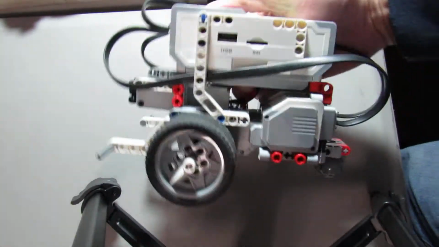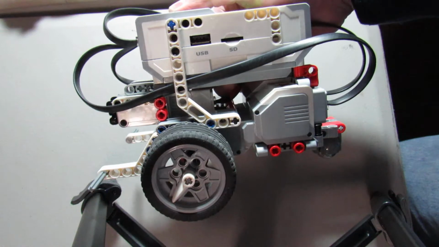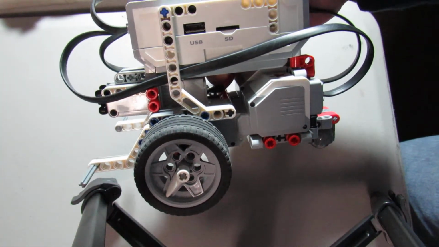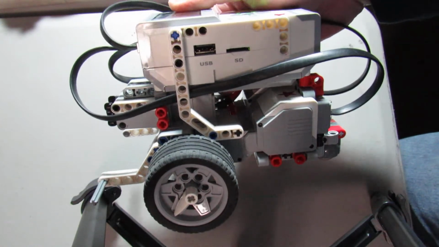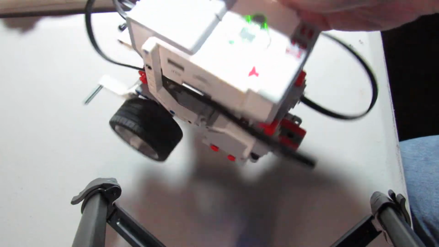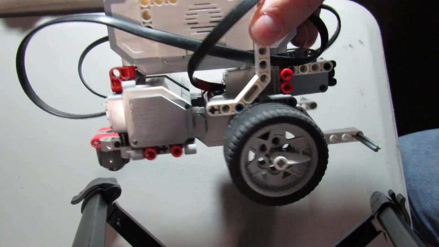On the left-hand side, it's got a USB port, and you would use that if you were daisy chaining bricks together so that you wanted more motors or more sensors. And it's got an SD card where you can slide that in and run this robot using things like RobotC and Python and some other programming languages. On the other side, it's got our speaker, which is not loud at all.